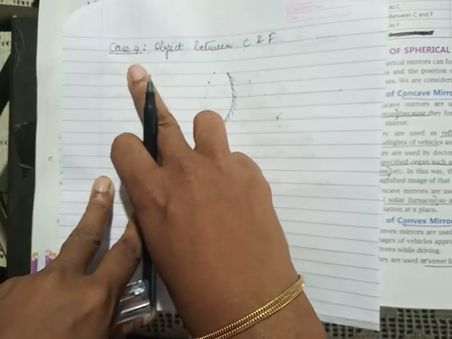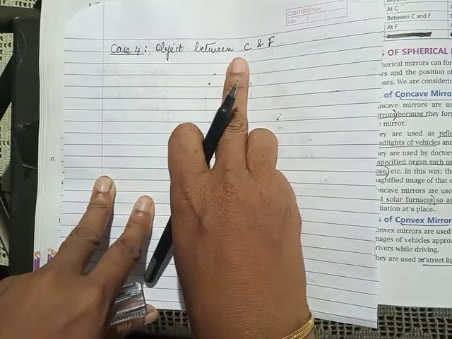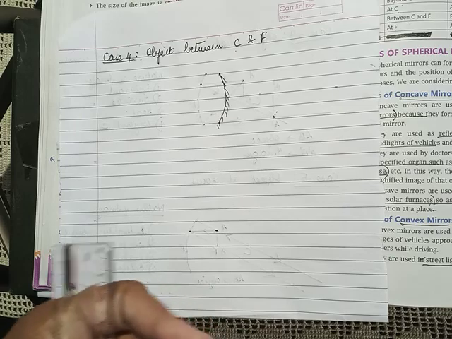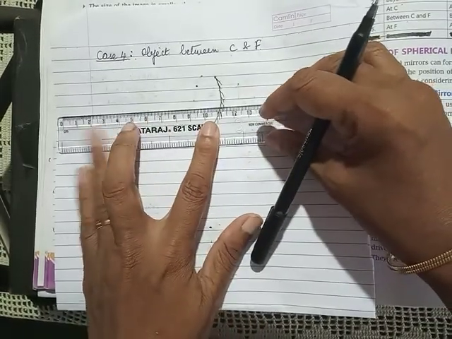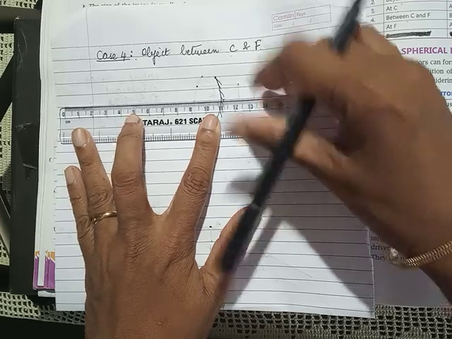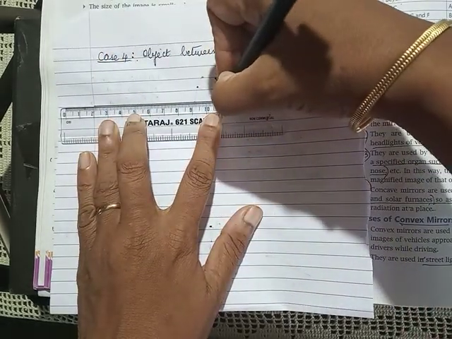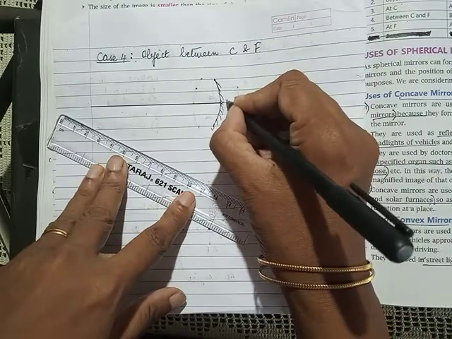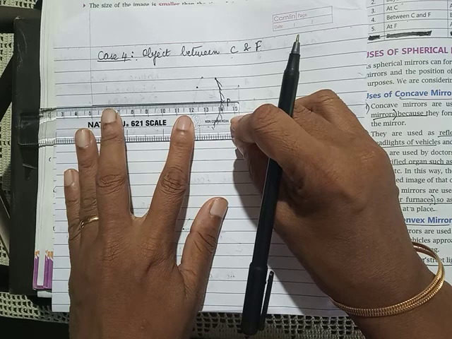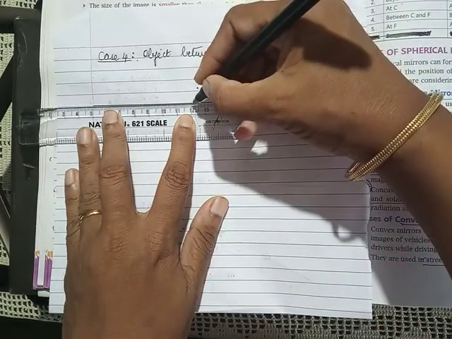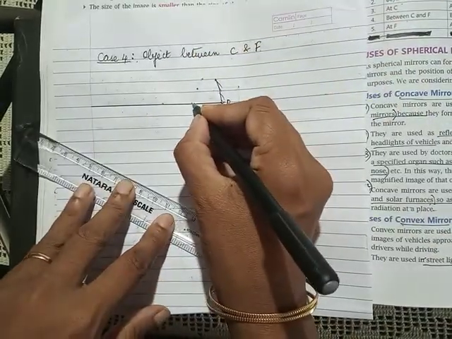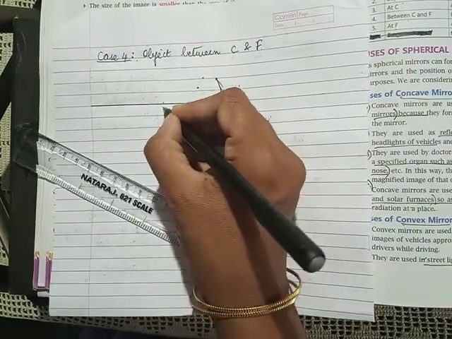So case 4, object between C and F. Now as usual, you draw the principal axis in the middle line. So this is P, and then 2 centimeter, we'll take 12. Okay, so this is F and this is C.